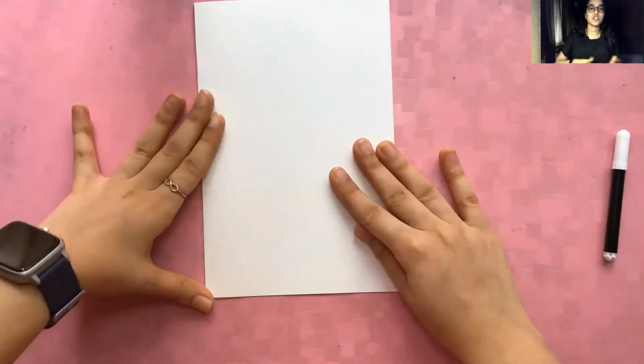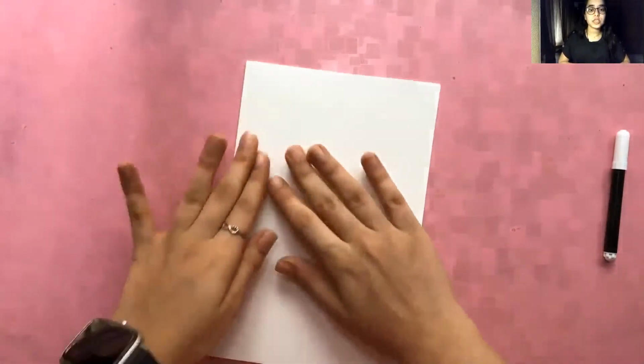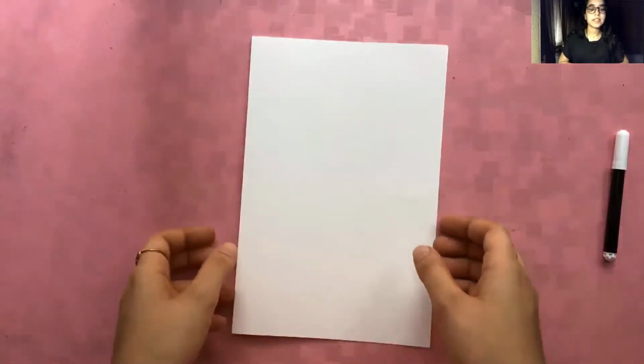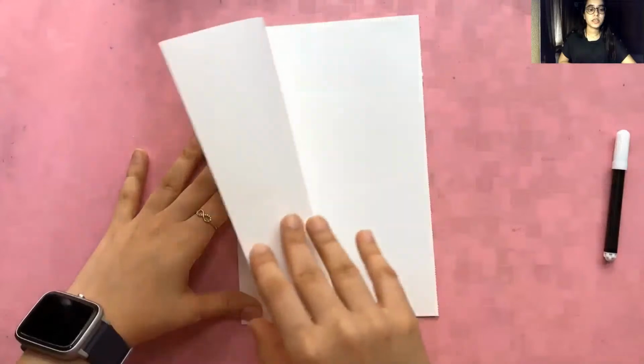So all of you just fold your sheets into half, your A4 size sheet or even if you have a smaller sheet, just fold it into half. Just make the two corners of your sheet meet together and fold it nice and clean. Make sure you're nicely folding the edge. So I have just folded the sheet.